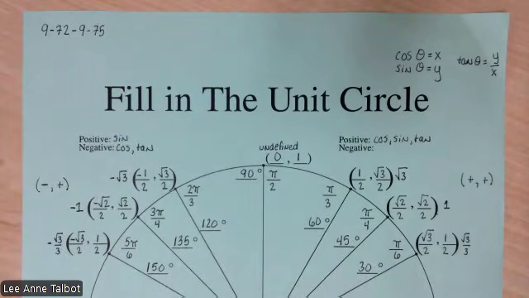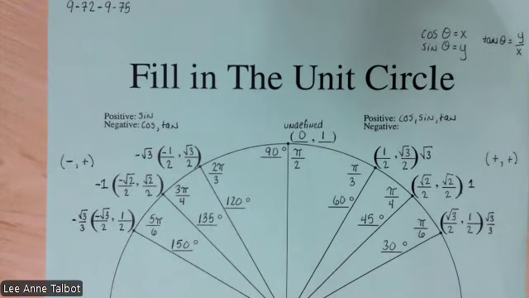Okay, unit circle's completely done now. This page is all for your reference. The last thing we have to do is graph the tangent function at the bottom, which is my favorite part of the day.